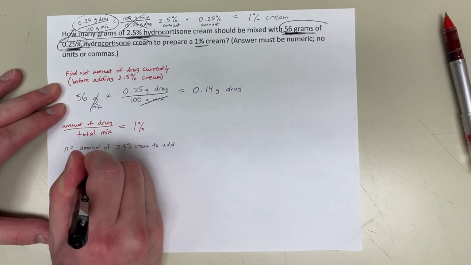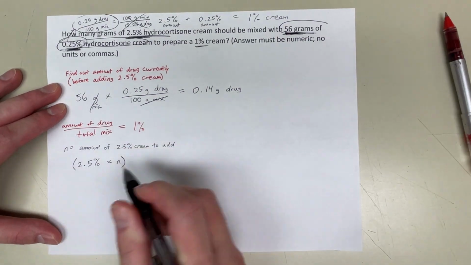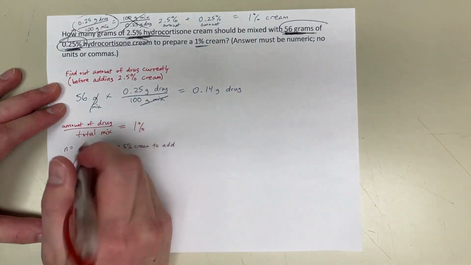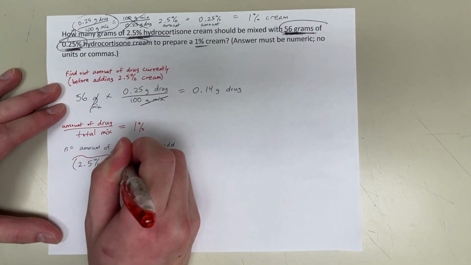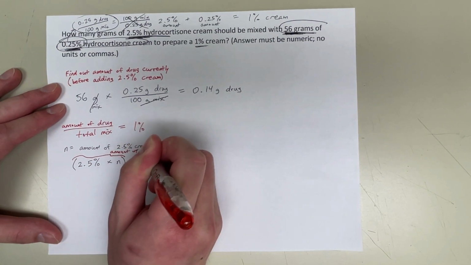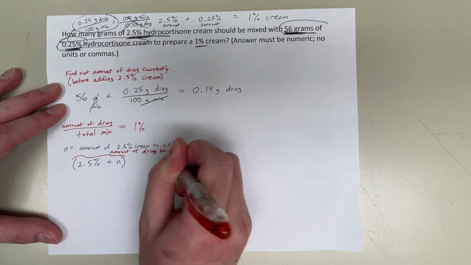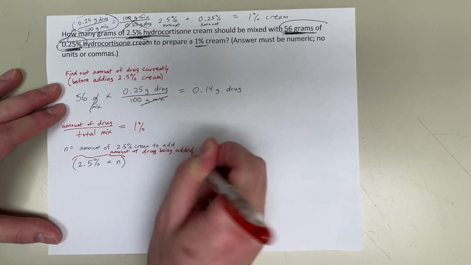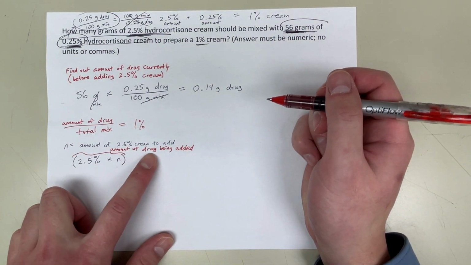So I'm going to set this to 2.5% times N, because this is the amount of drug being added.